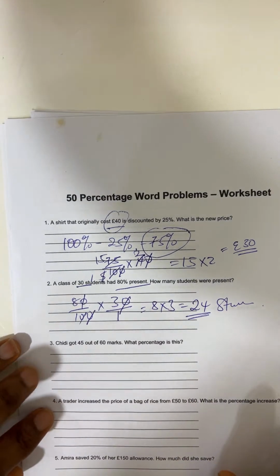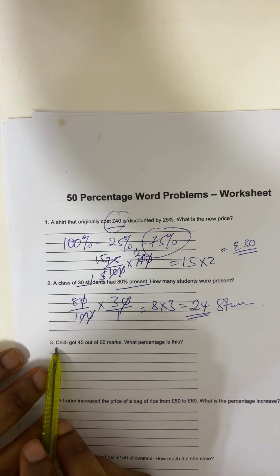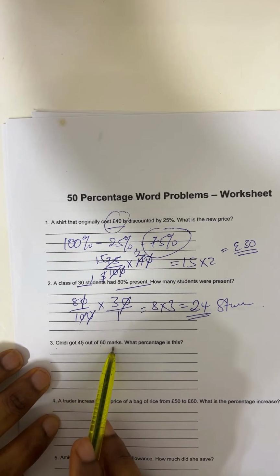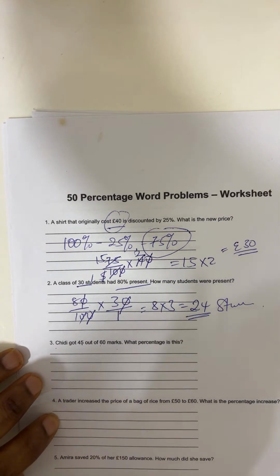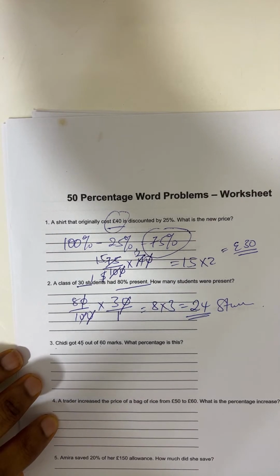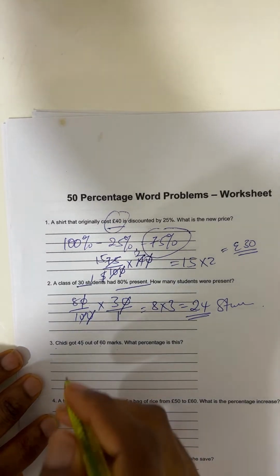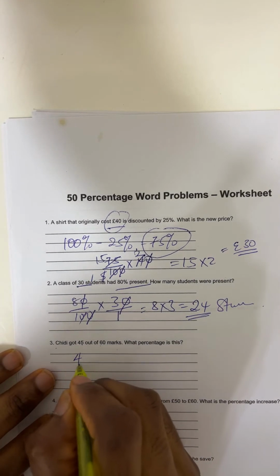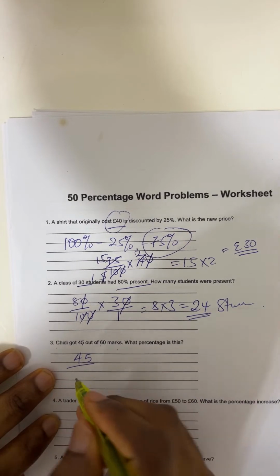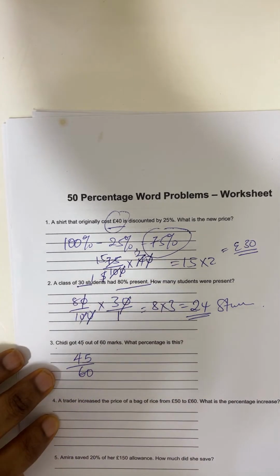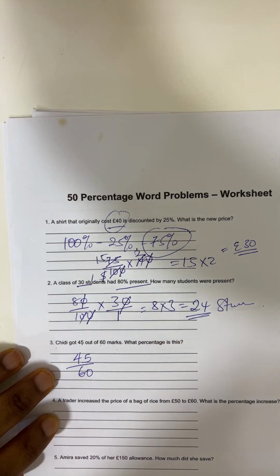Then the next one: Chidi got 45 out of 60 marks. What percentage of the mark? We are looking now at number 3. Chidi got 45 out of 60 marks. We are asked what percent is the mark. So that will be 45 all over 60. To convert to percent, we simply multiply by 100.